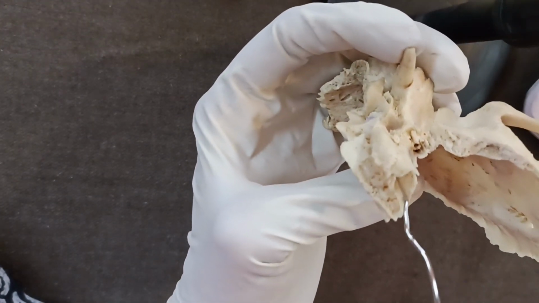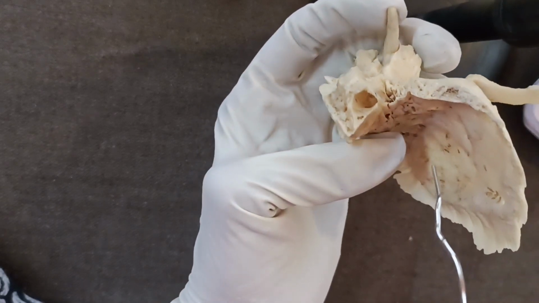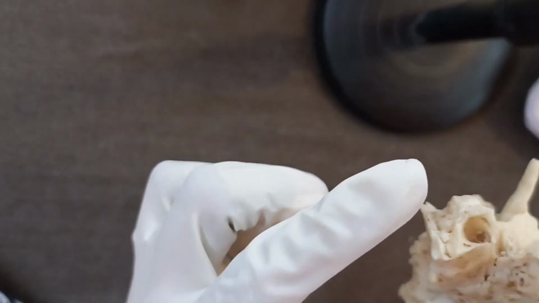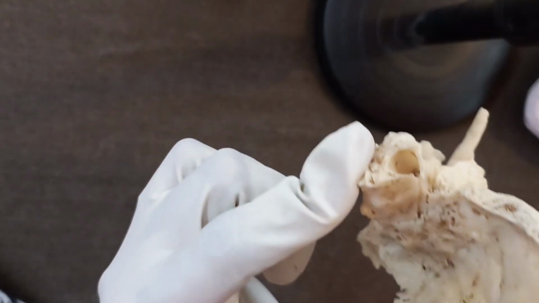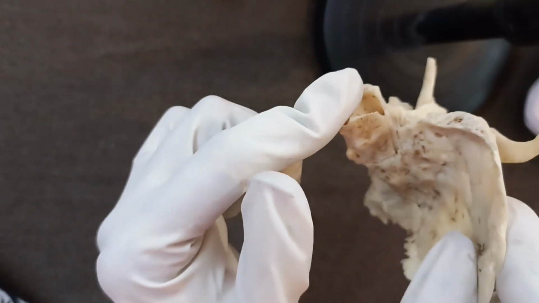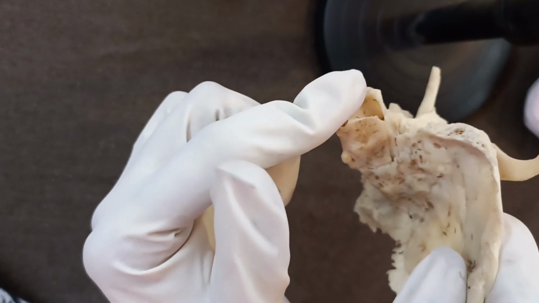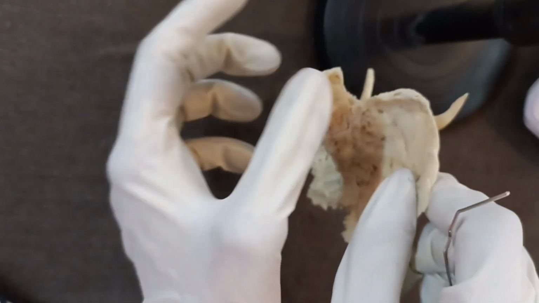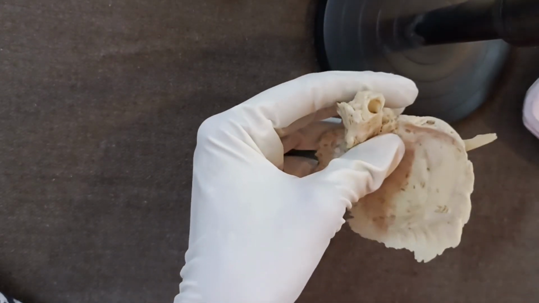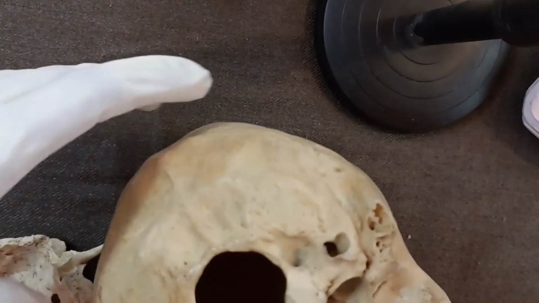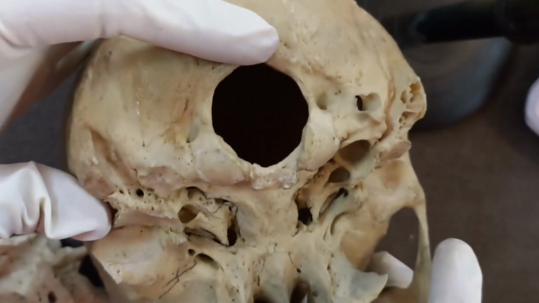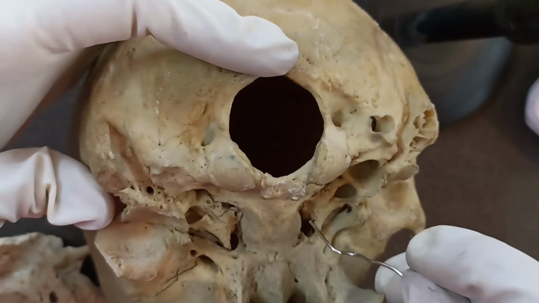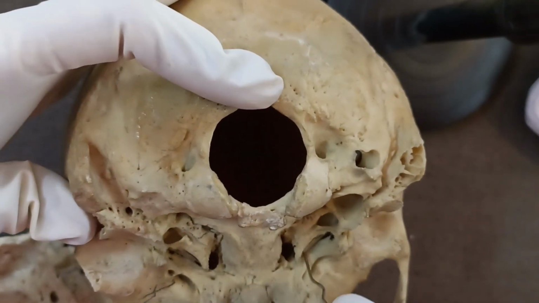Okay, so this is the anterior opening of the carotid canal, which is present in the apex, and in an articulated skull this apex forms the posterolateral boundary of the foramen lacerum. In an articulated skull it forms the posterolateral boundary of the foramen lacerum. So this is the petrous part, this one is the apex, and this is the foramen lacerum.